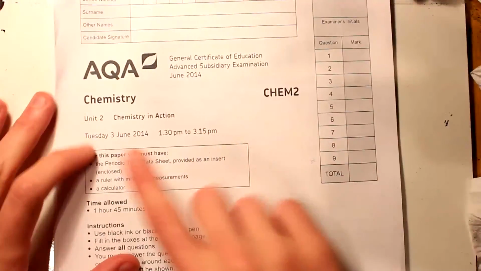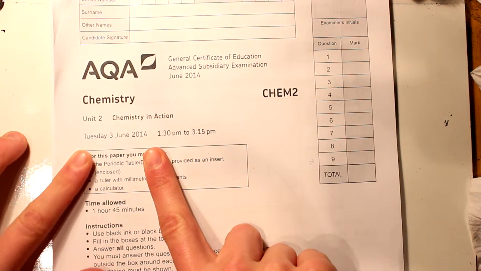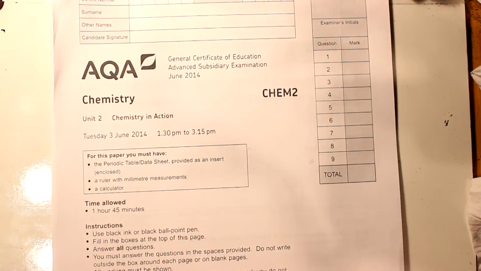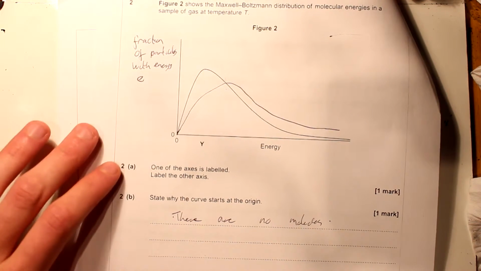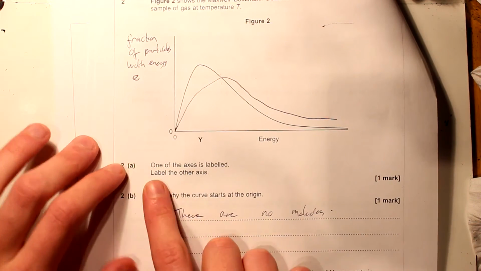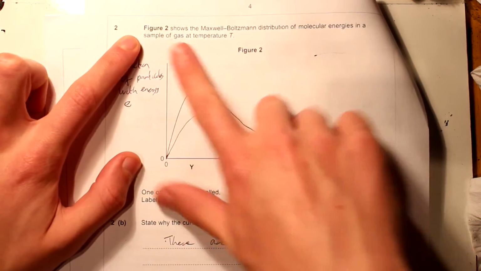Now, I was going to do a little question thing, and I did have an exam paper floating about somewhere. Here we go. This is the June 2014 paper, so last year's test for me now. It's question 2. I already filled it out because I had one go at doing this video and messed up a little bit, so I'm going to do it again. So the first question, we'll read it from the top.